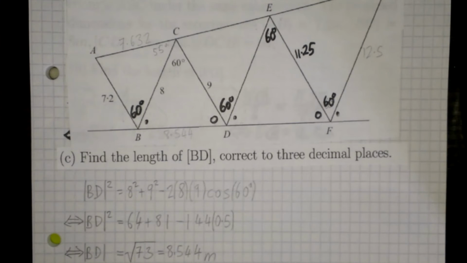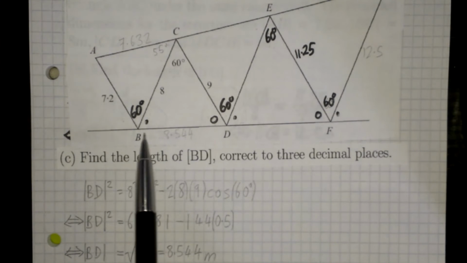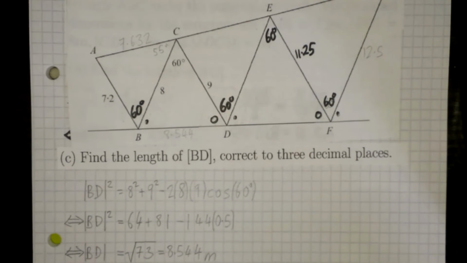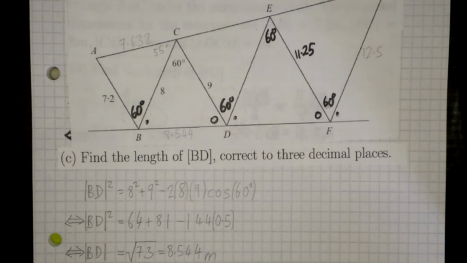Next I have to find this length here, BD. This part is a little bit more straightforward because we're looking at just a single triangle, and we have side lengths and we have one angle. So the way you're going to do this one is with the cosine rule.